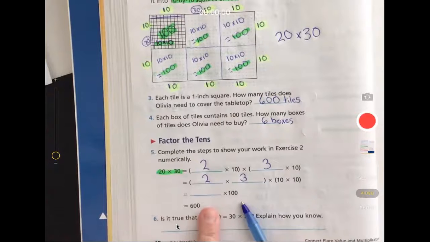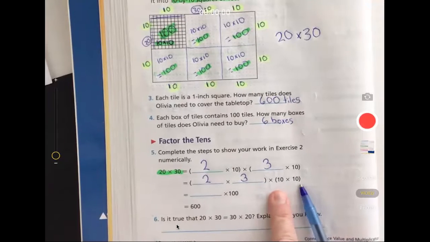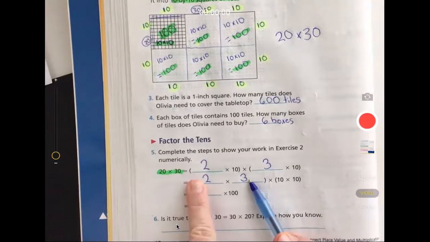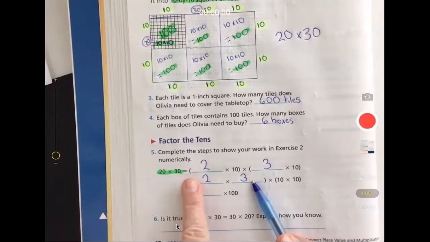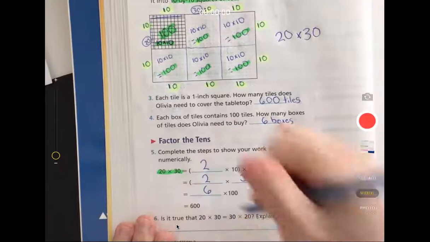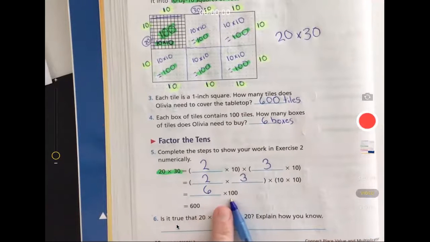Moving down to the next step, well, the parentheses for 10 times 10, we know 10 times 10 is 100. Now our job, we need to solve the groups. 2 times 3 is 6. Finally, now that I'm at my last step, 6 times 100 is 600.